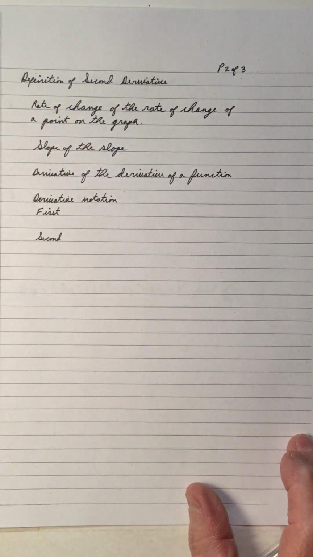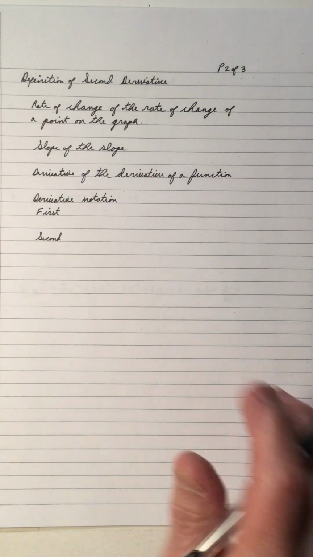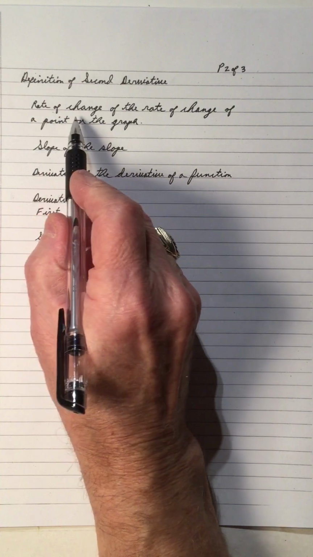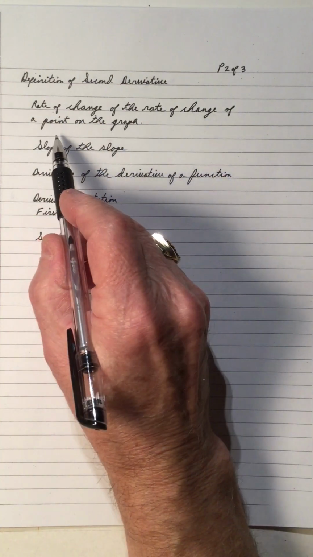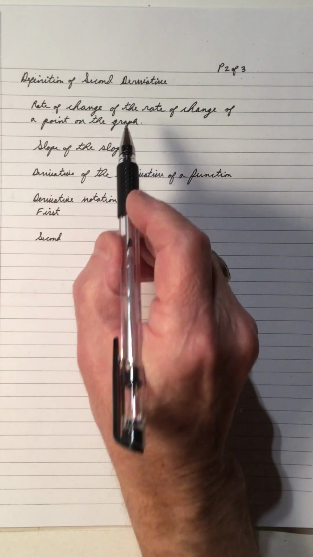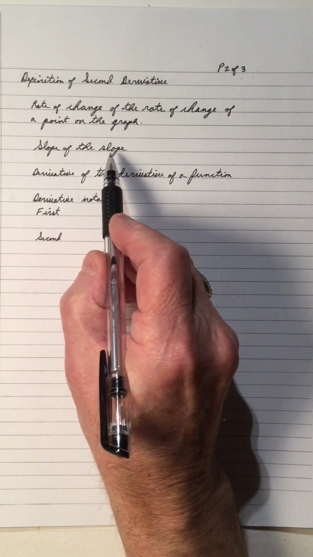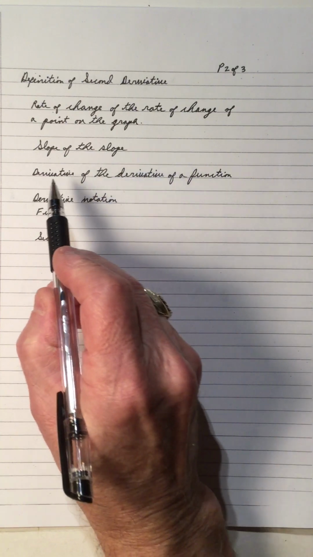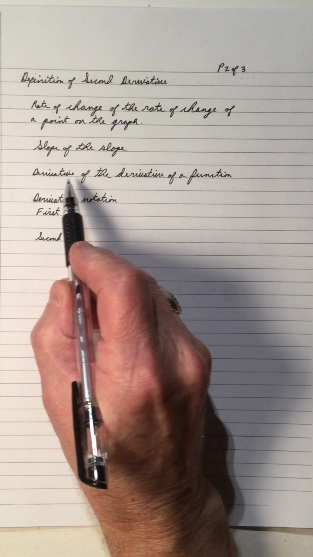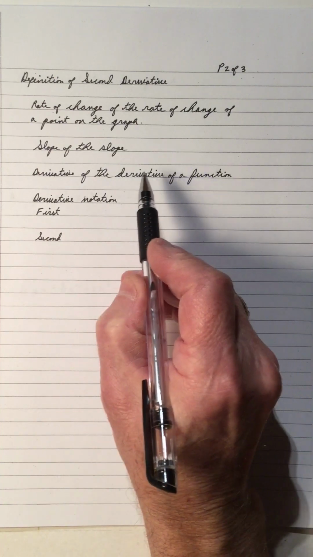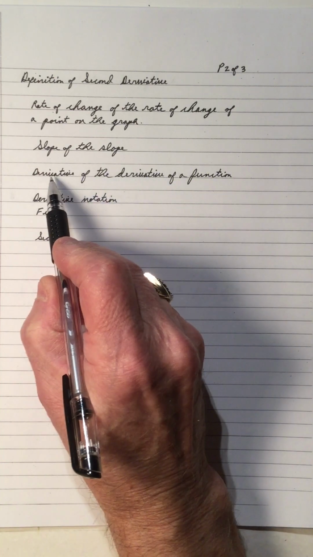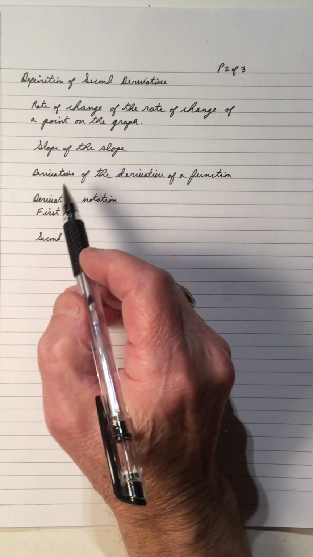Second derivative. Definition of second derivative. One way to say it is the rate of change of a point on a graph. Or we could say it's the slope of the slope. Most people say it's the derivative of a derivative of a function. So this is the first derivative. Now we're going to do the second derivative.